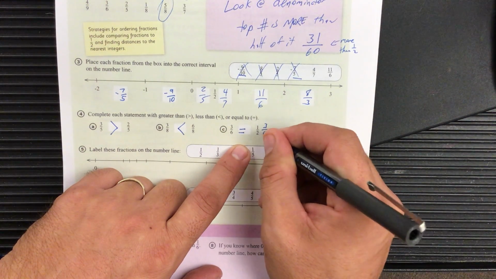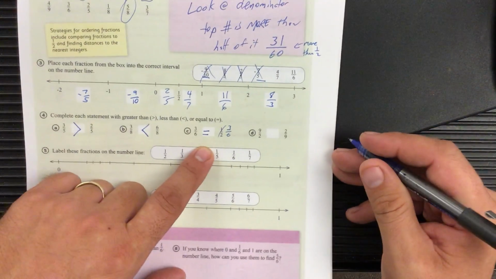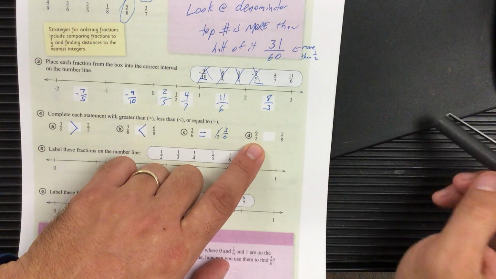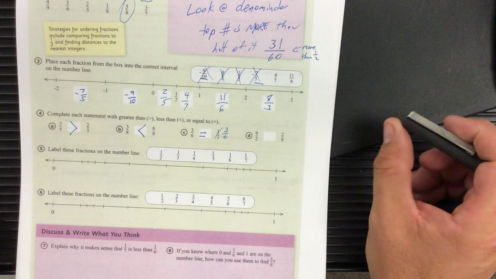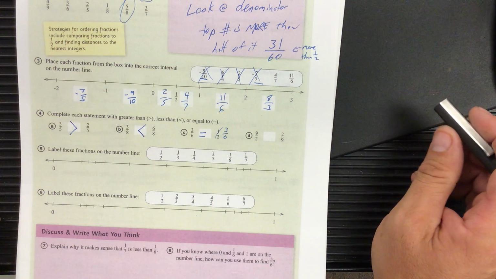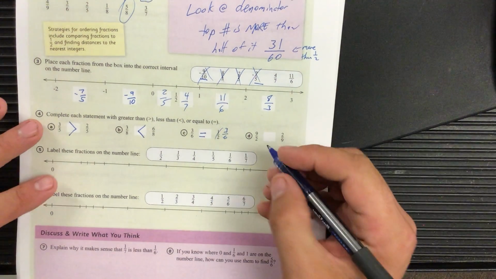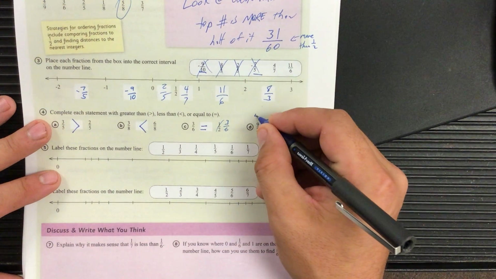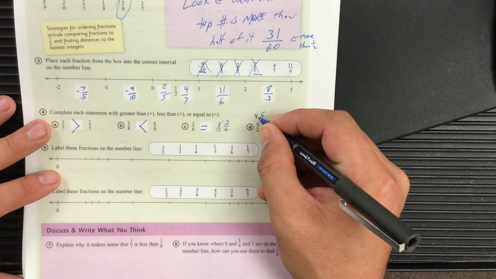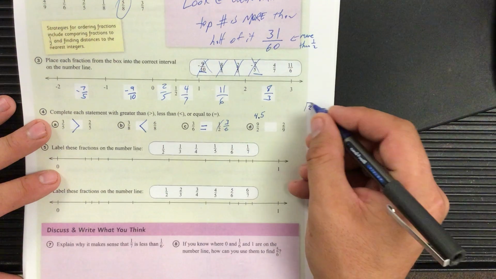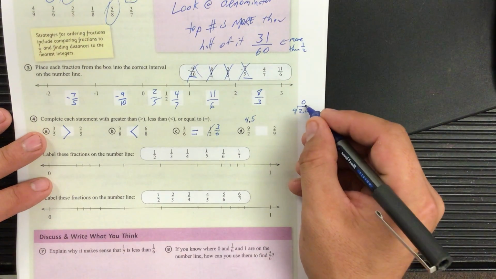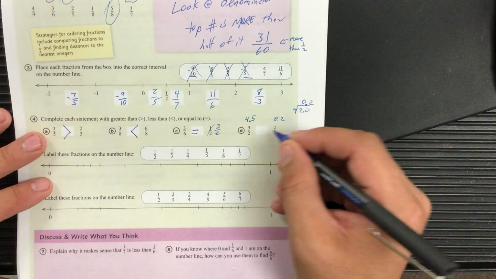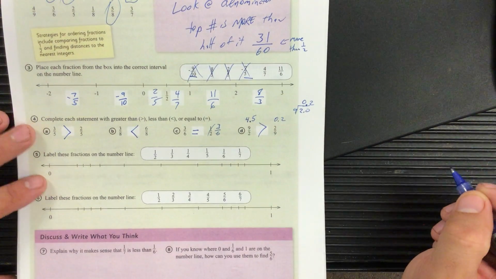You can get a common denominator if you want. 3 over 6 equals 3 over 6. 9 divided by 2 or 2 divided by 9? Remember, 9 divided by 2 is about 4.5. 2 divided by 9 is 0.2 something. Certainly 4.5 is bigger.